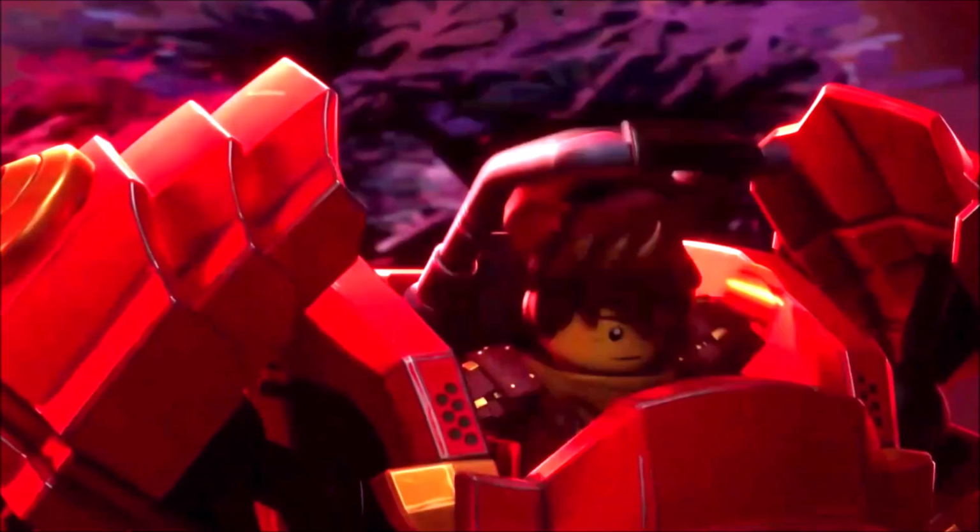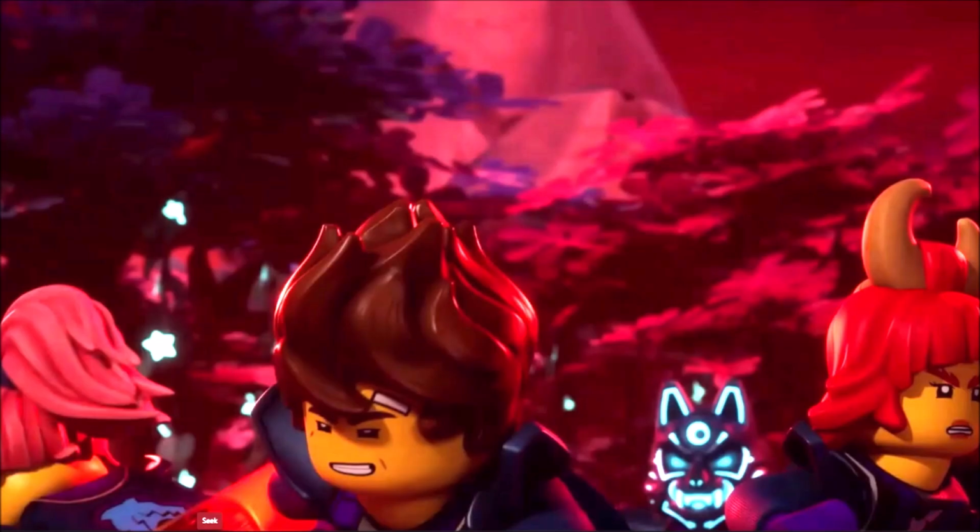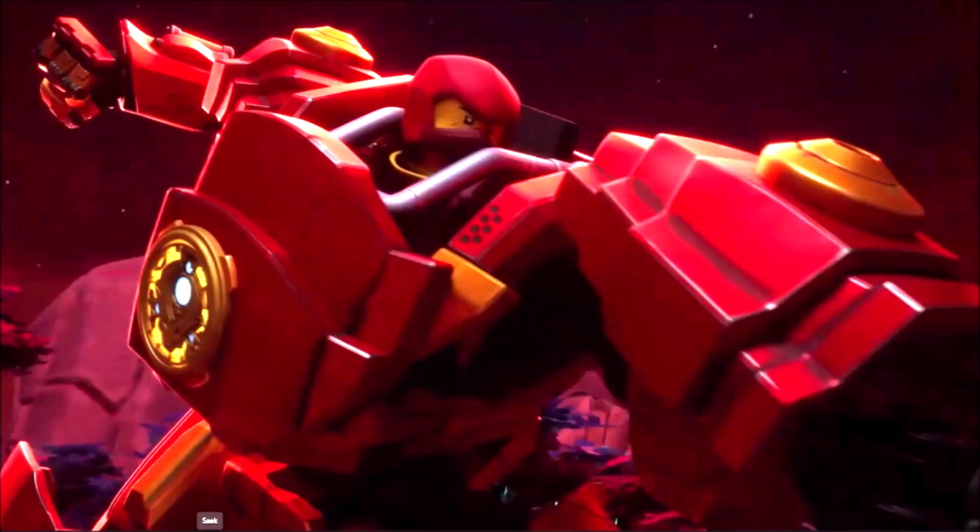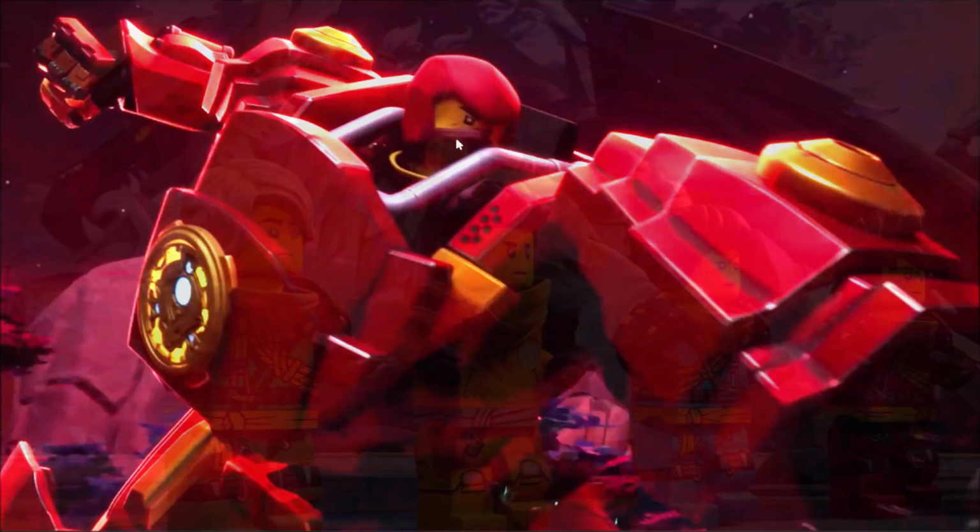Kai jumps into his, wearing his climber suit, even though literally 2 seconds prior we saw him wearing his wolf mask outfit, literally the previous frame. So what's going on here? How did Kai switch outfits that quickly? Well, he's just that cool, and he's just that guy.